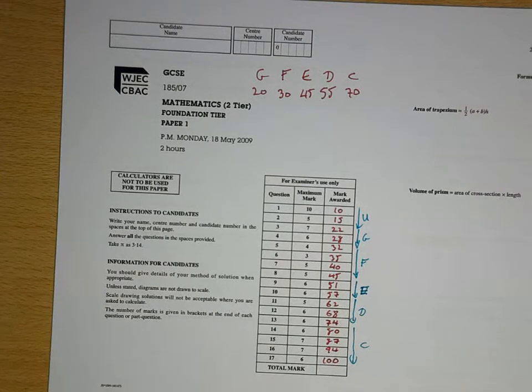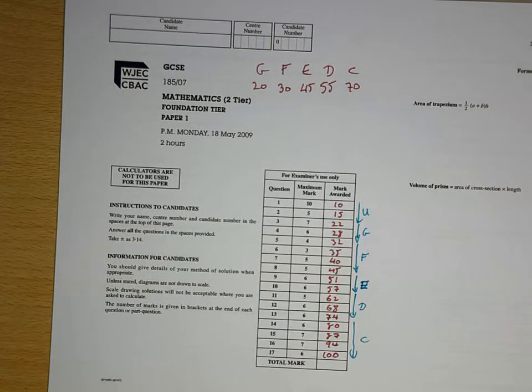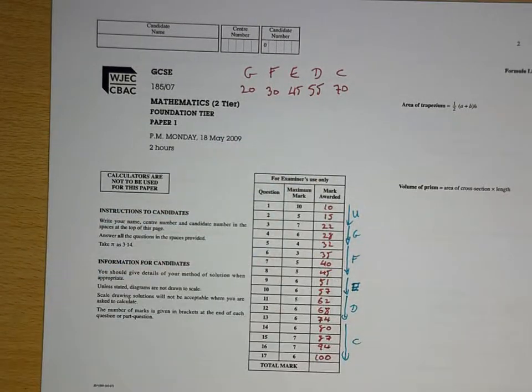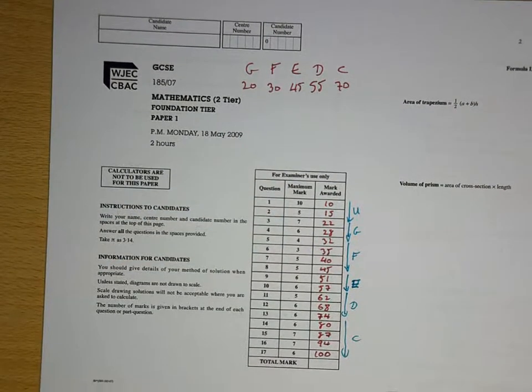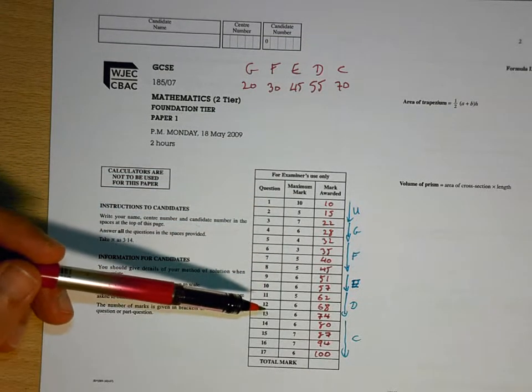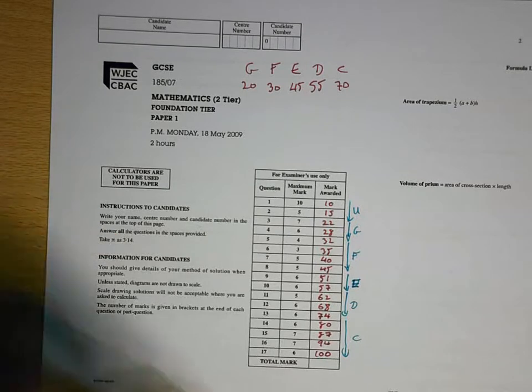Okay, so this is the Foundation Paper 1, which you sat for me as a test on the 29th of September. As always, I do the Paper 1 as a test so that it's non-calculator and I can be sure that you didn't use a calculator. I'll stick to the grade boundaries that we've been using all along, so we're aiming to get 70 for a grade C, and you can see here that you'll kick in the grade C questions around about 14, so you want to get as many of those early ones right as possible.